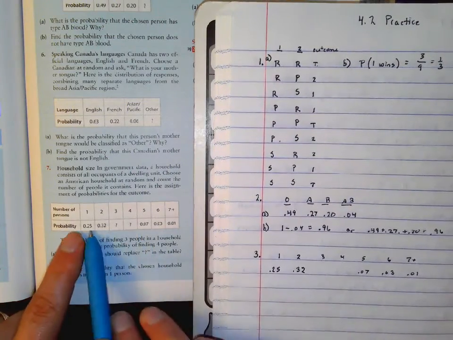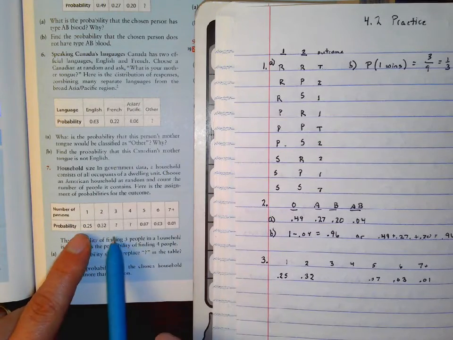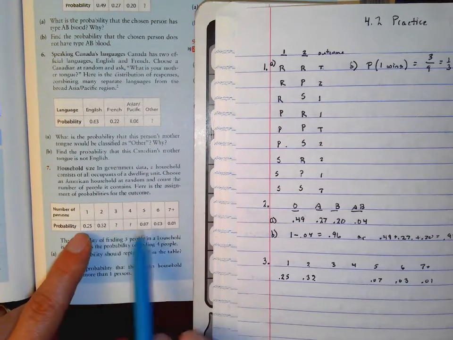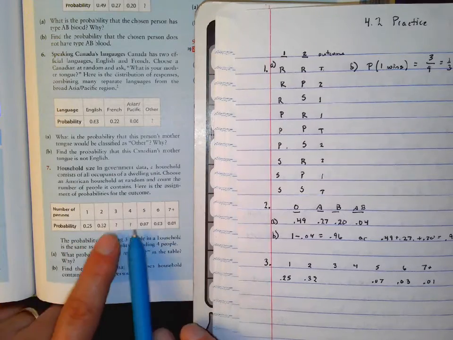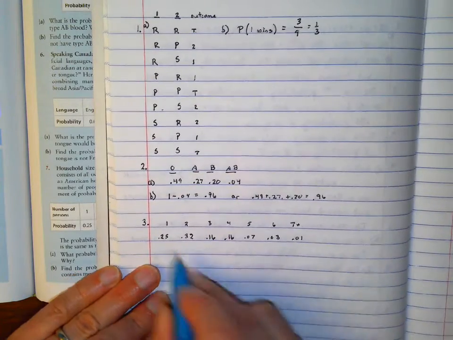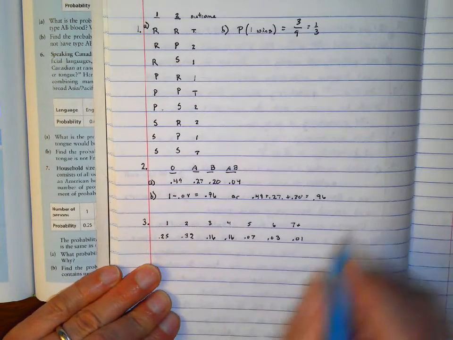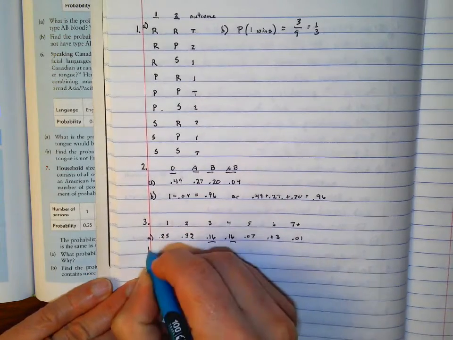Well, if I take all of them, they have to add up to 100%, so 1. If I subtract these other 5, I get 0.32, and since these are the same, I divide by 2. I know that both of them have to be 16%. So altogether, that will add up to 100%.